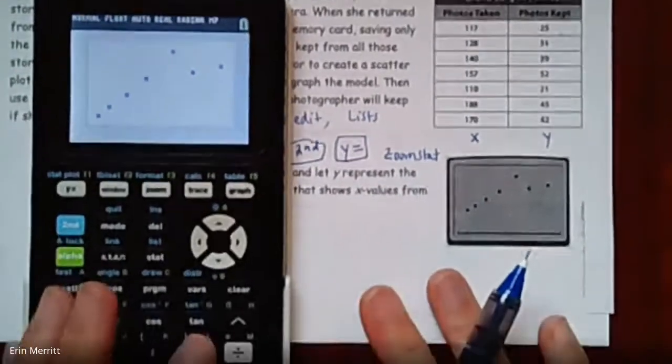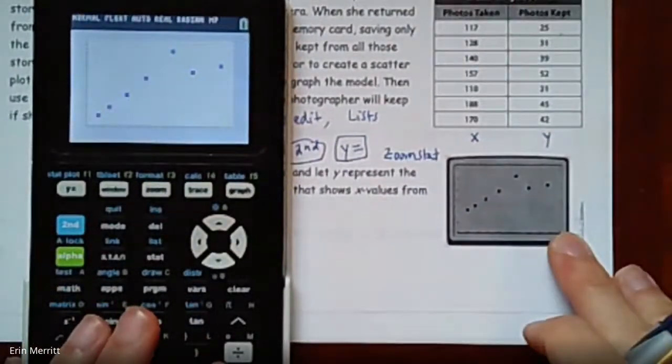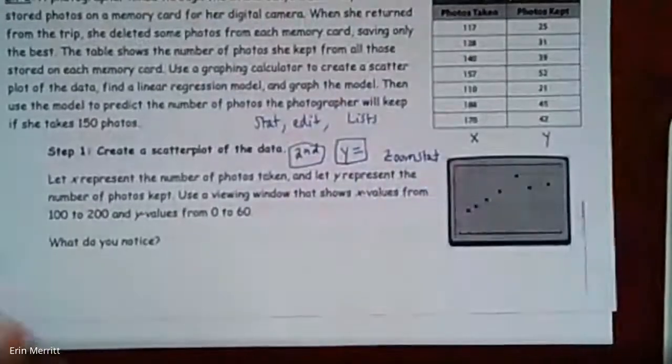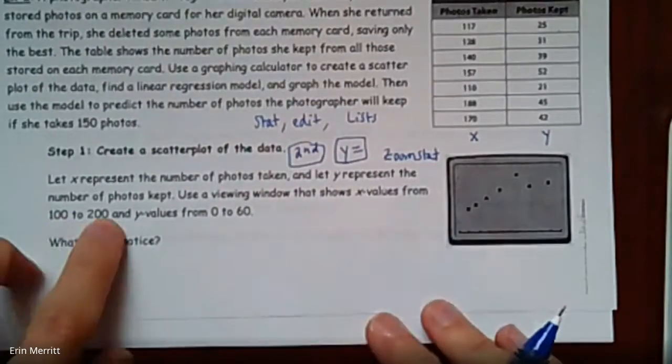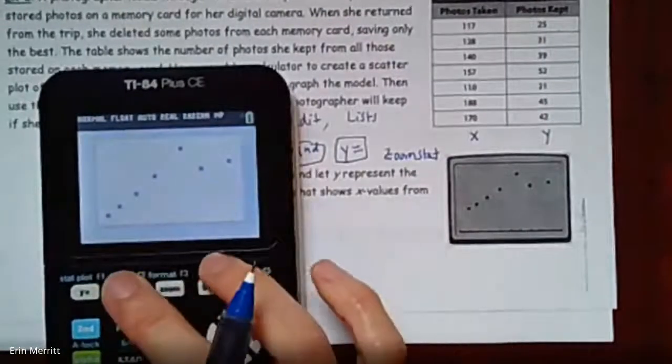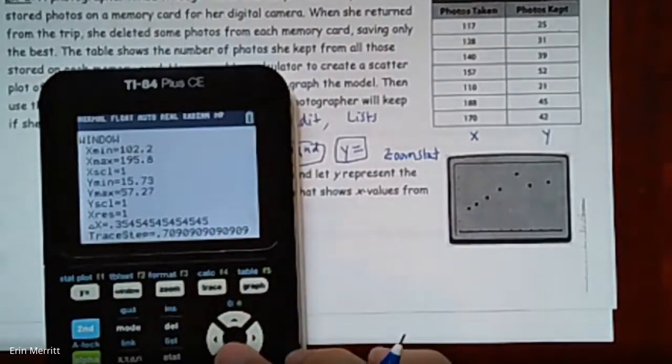All right, so this first one you can kind of watch and just model through it. When it says let X represent the number of photos you took, Y represent the photos she kept, use a viewing window that shows X values from 100 to 200, Y values from 0 to 60. When you choose zoom stat, it kind of picks a nice window for you. If I go look at the window, see how it goes from 102 to like 196? That's basically 100 to 200. And mine is showing me from 15 to 57. So it's not quite 0 to 60, but you get the idea. It's still in that same basic range.